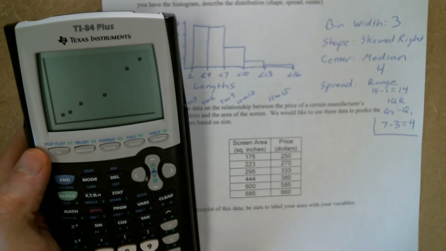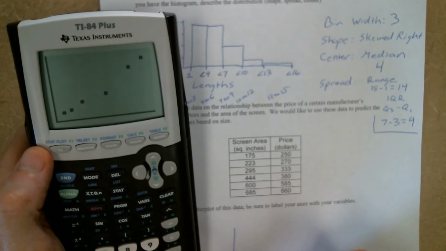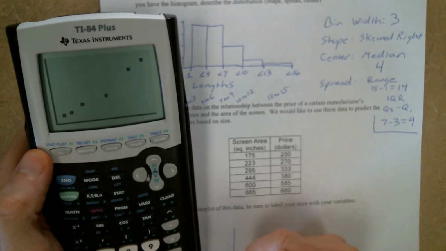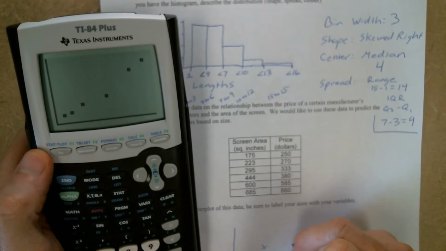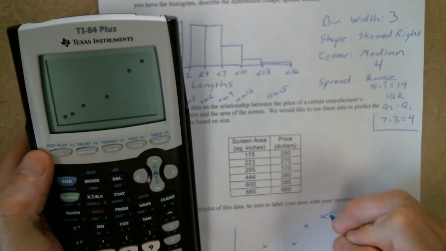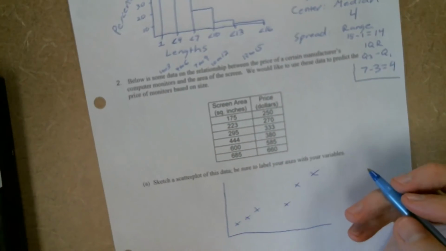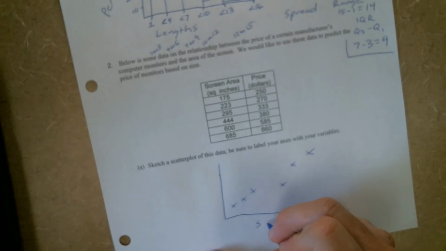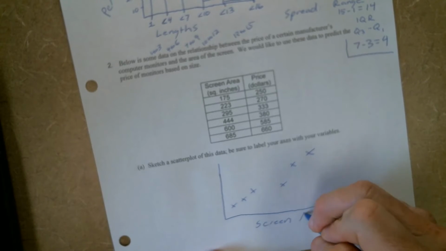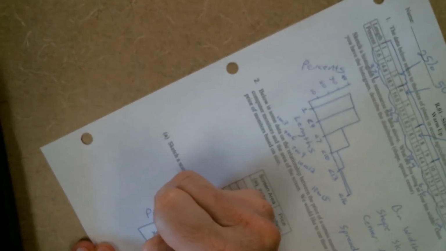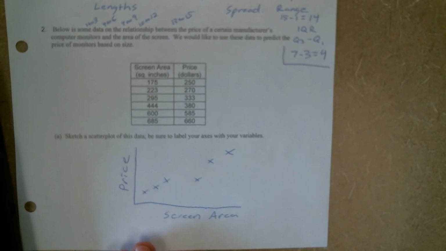So I can say, all right, here's my scatter plot. We've got a point here. We've got a point here. And then we've got 2 up here. And it does say to label your axes. So for us, this would be screen area. And this right here would be price. All right. But this is enough.